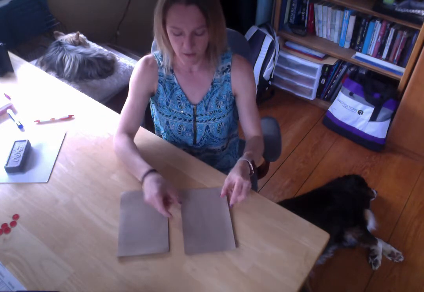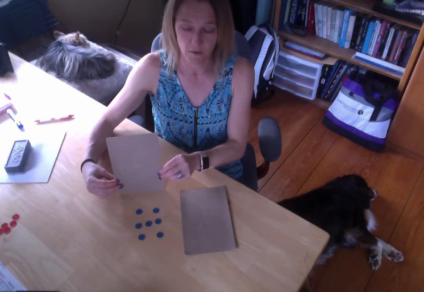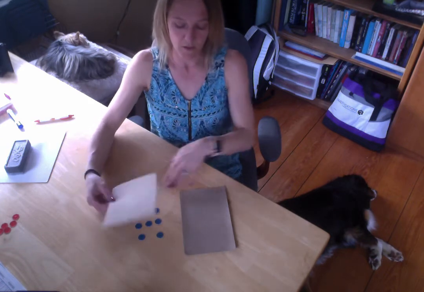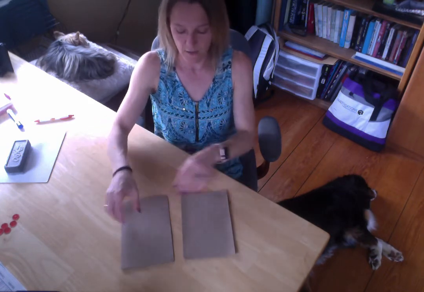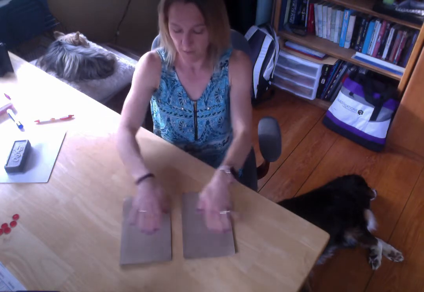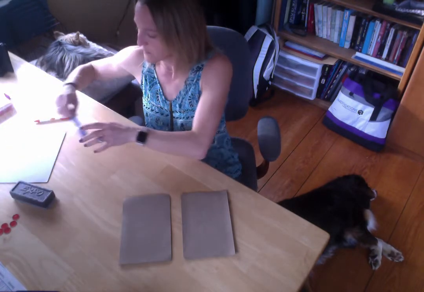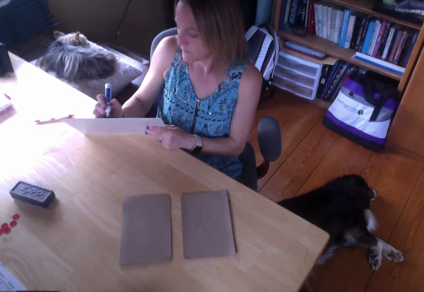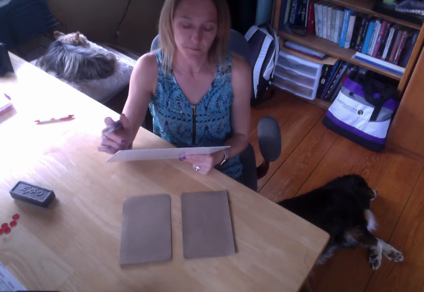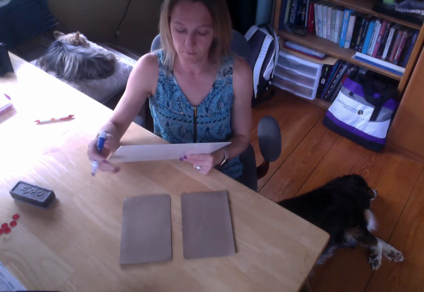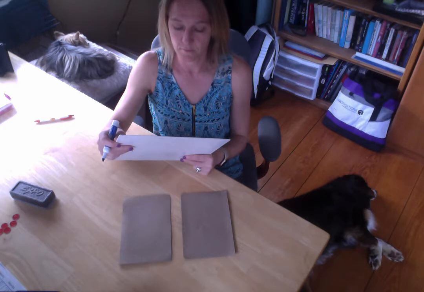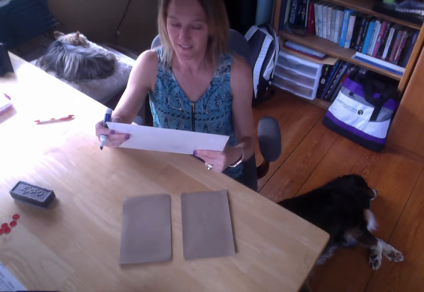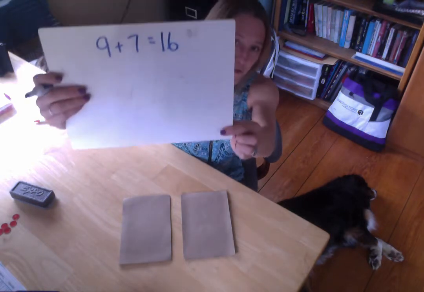9 under there. And what's this pattern? 7. 6 and one more. Okay, so I have 9 red and 7 blue. How many is that all together? Write your answer in the air for me. Go ahead, do it. Okay, did you get 16?